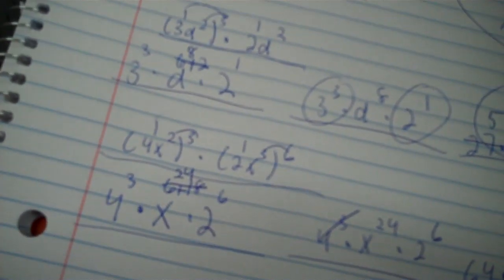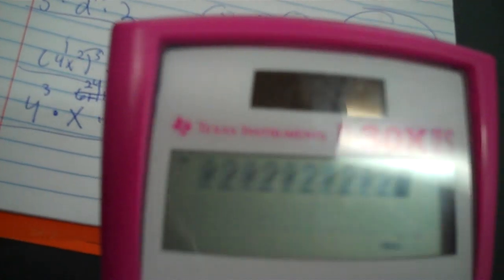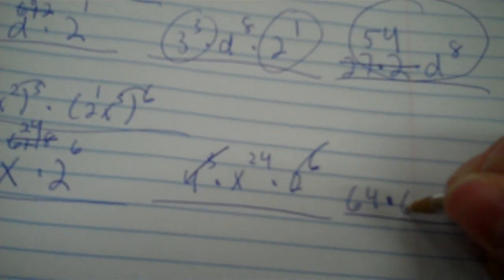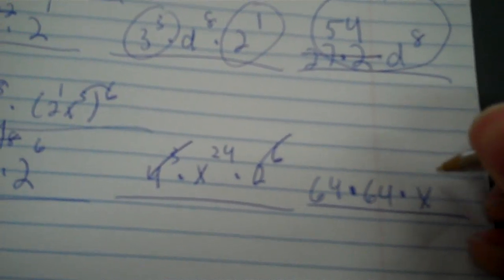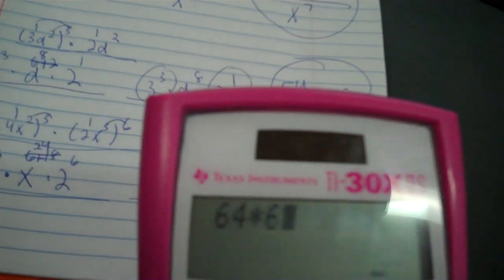Okay, now let's go back to where we are. So 4 to the third is 64. 2 to the sixth can be simplified. You take 2 times 2 times 2 times 2 times 2 times 2, 64 again. So that's also 64 times x to the 24th power. Now we need to multiply the 64s together. 4,096.